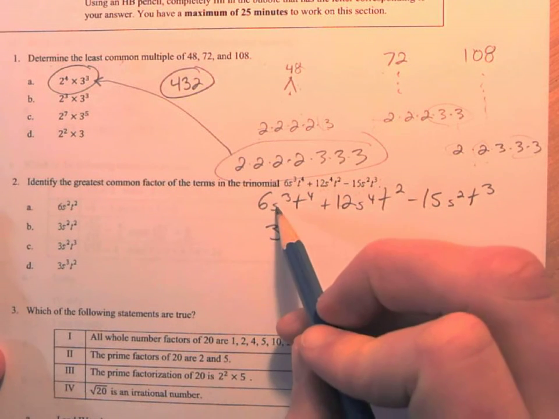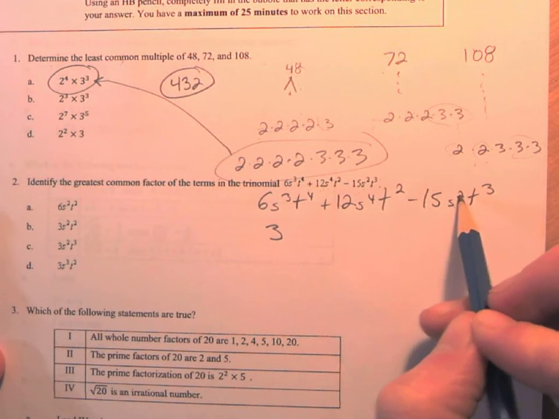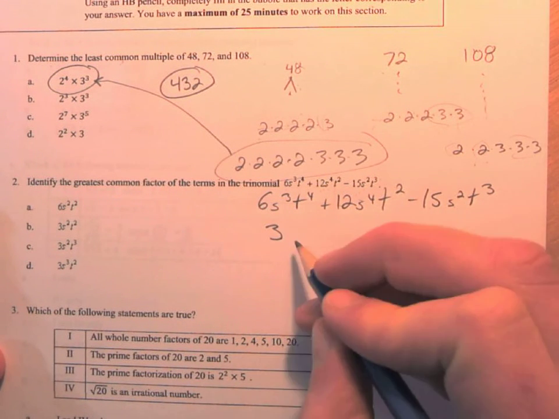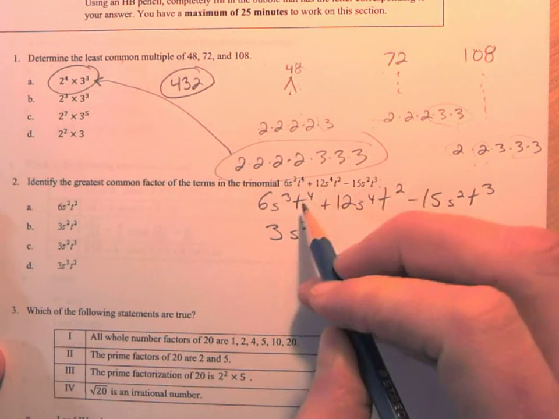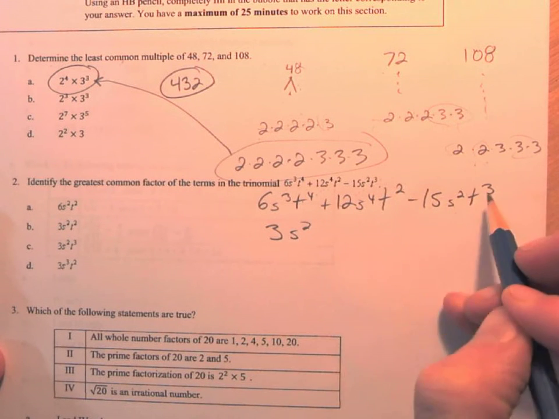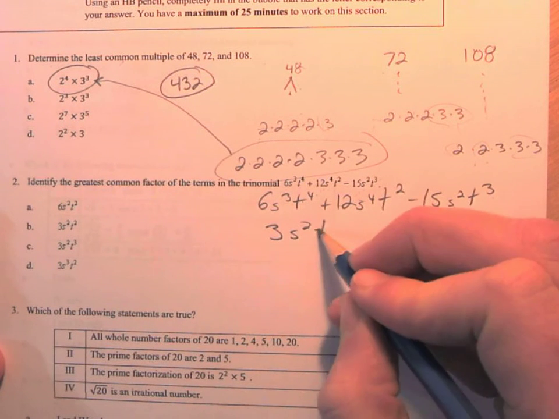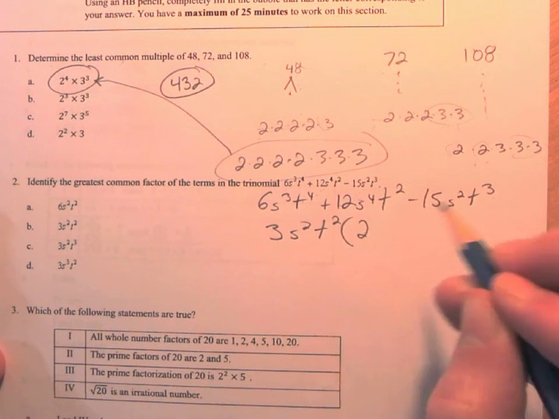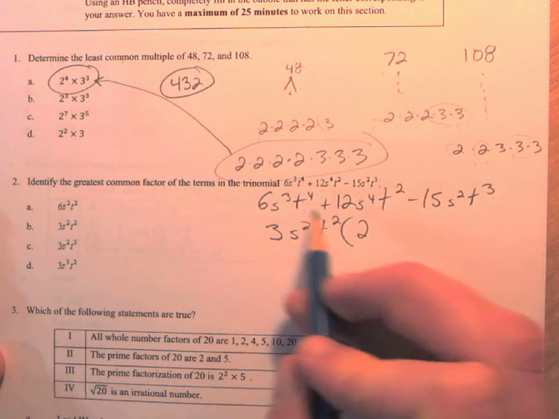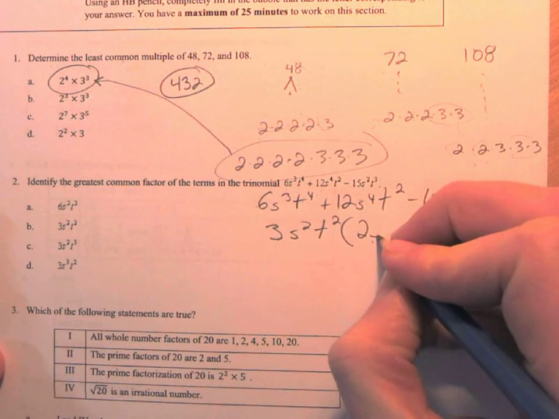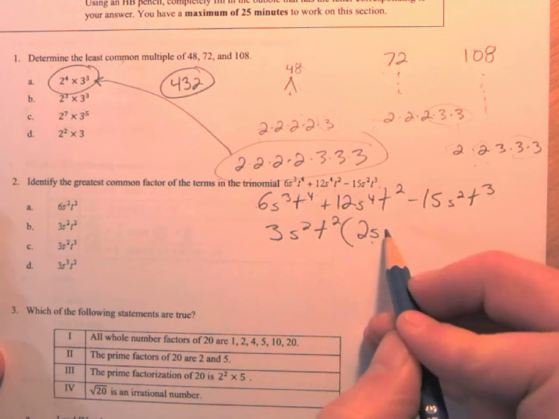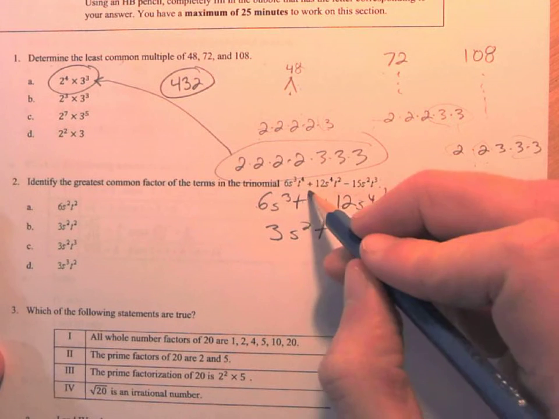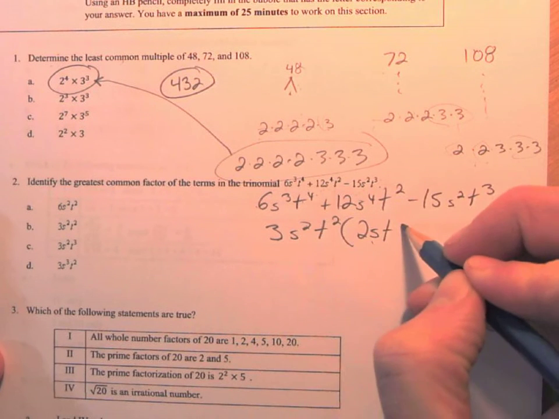Now I look at the s's. What's the smallest degree one? There's a 2, 3, and a 4, so we'll take the 2. And then the t's. There's 4, 2, and 3, so we can take a t squared out. So that'll leave us with 3 times what gives us 6, 2, and then s left over, because 3 minus 2 is 1, and then left over 4 minus 2 gives us t squared.